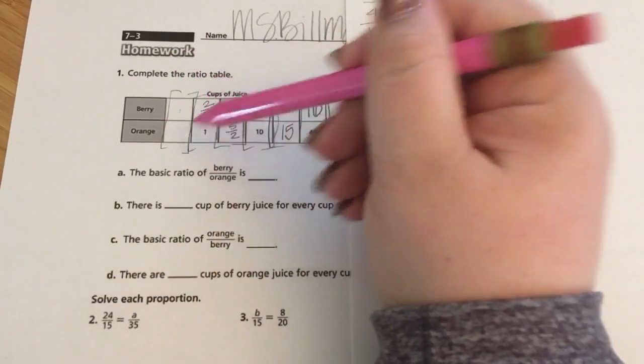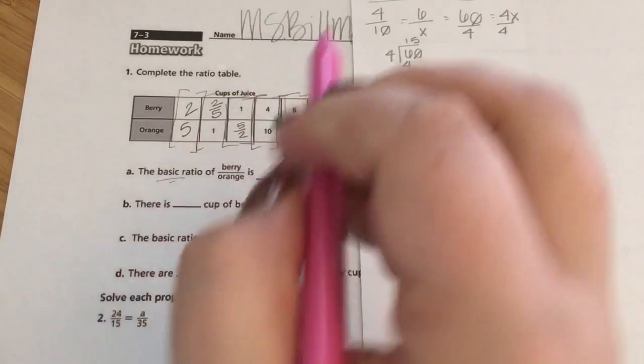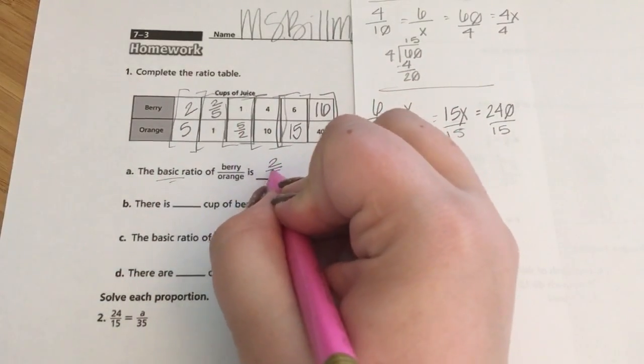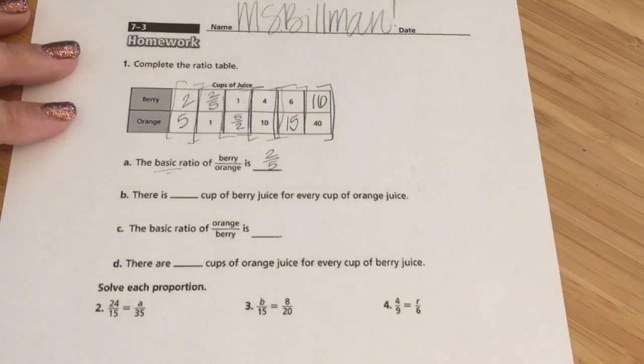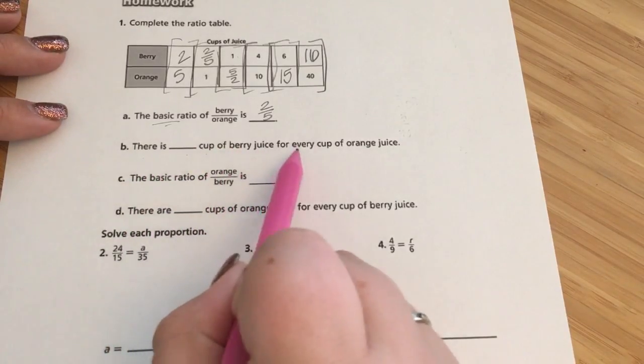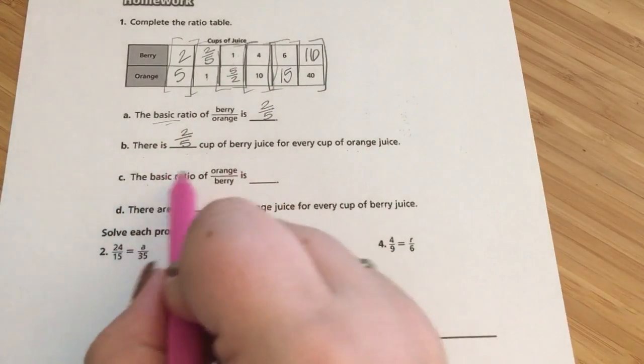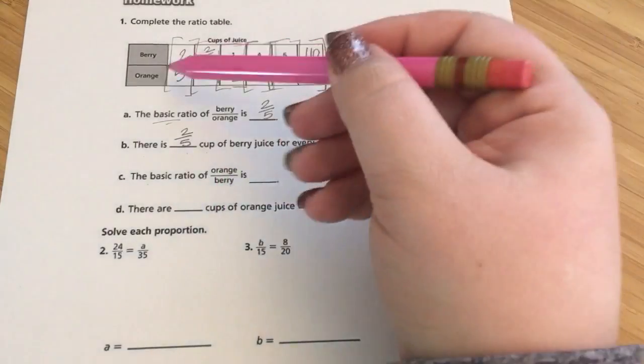So for that final column, that basic ratio, it is 2 to 5. Well, how do I know that? Because if you look at the 1 cup of orange to how many cups of berry, it's 2 to 5. That's another way to write a ratio. So there are 2/5 cups of berry juice for 1 cup of orange juice.